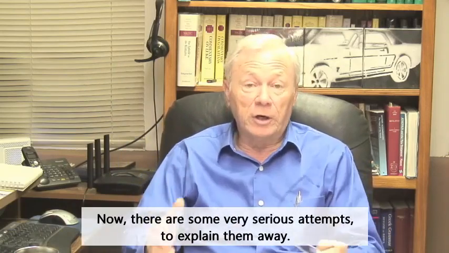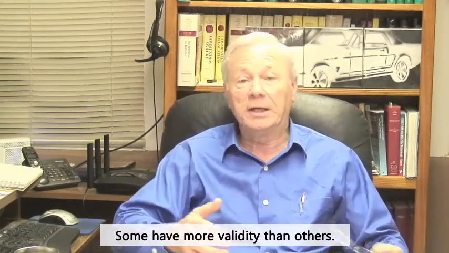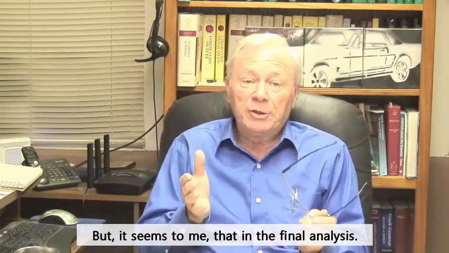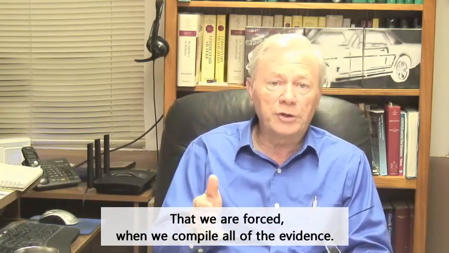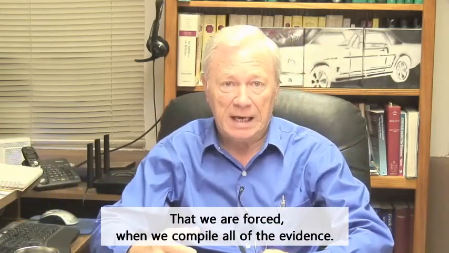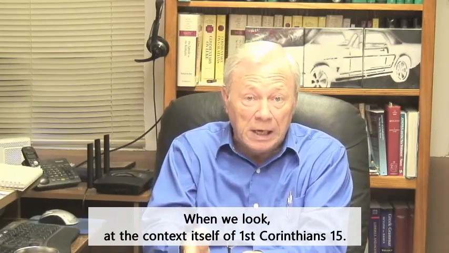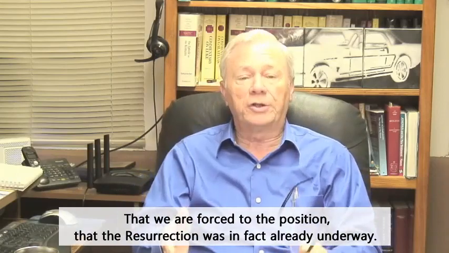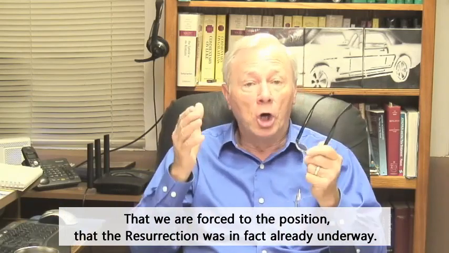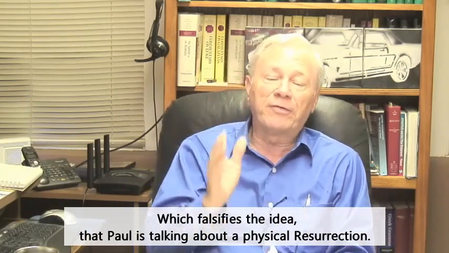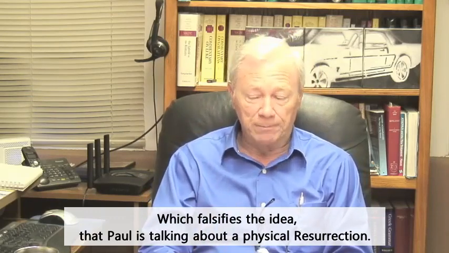Now, there are some very serious attempts to explain them away. Some have more validity than others, but it seems to me that in the final analysis, when we compile all of the evidence, when we look at the context itself of 1 Corinthians 15, we are forced to the position that the resurrection was in fact already underway, which falsifies the idea that Paul is talking about a physical resurrection.